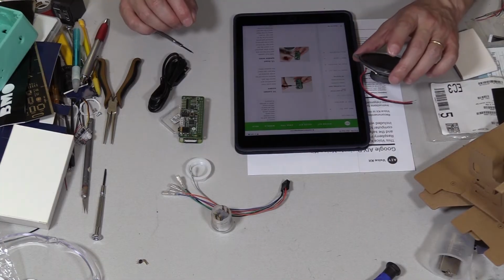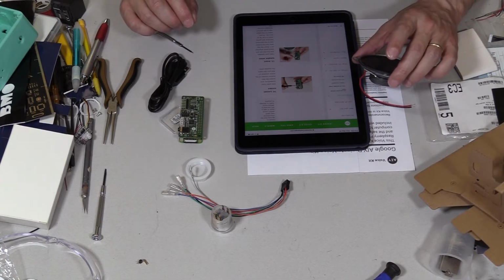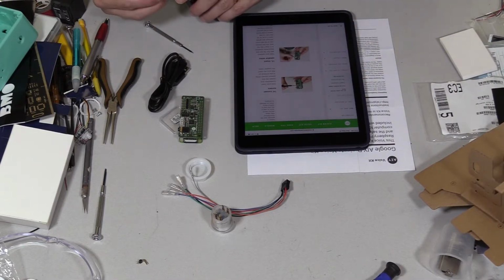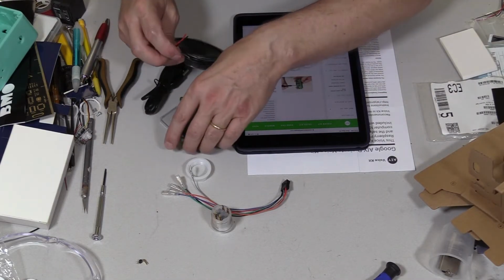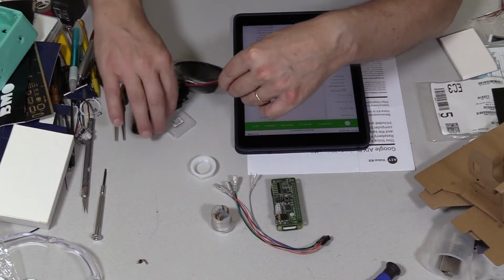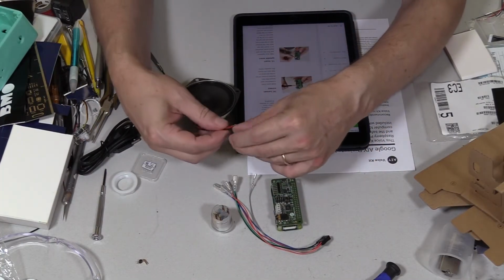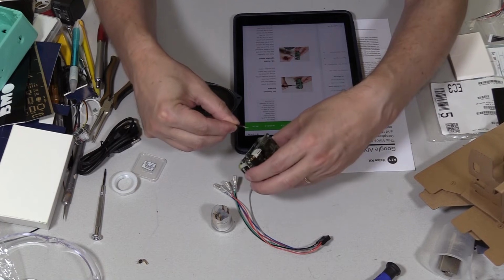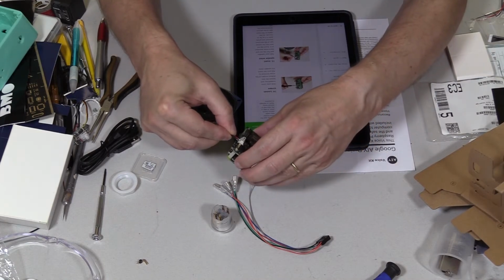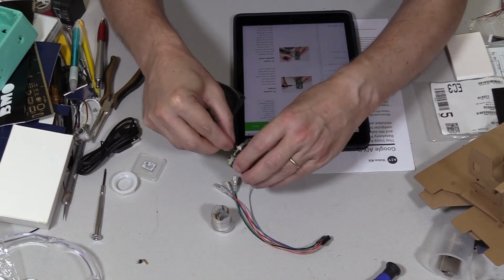Insert the speaker wires. And find the red and black wires attached to it. Insert the red wire into the bottom. So these come conveniently stripped for you. I don't know if they're tin, but there's some pretty robust wires on this thing.